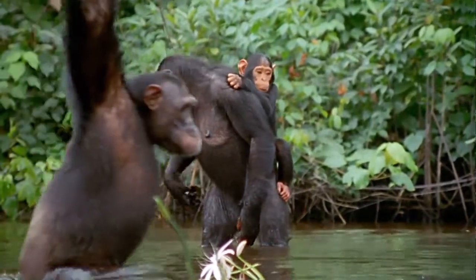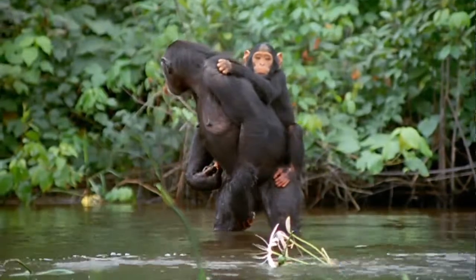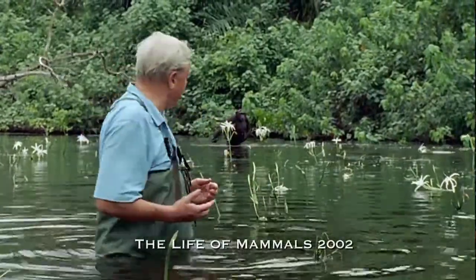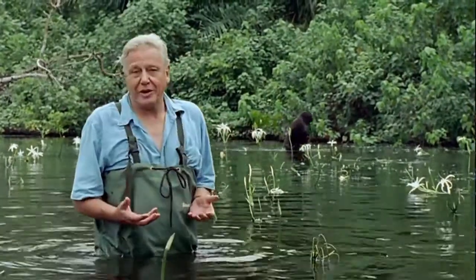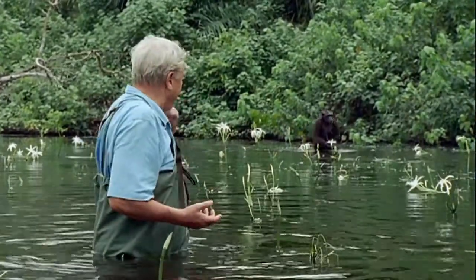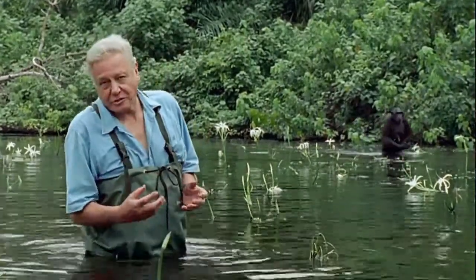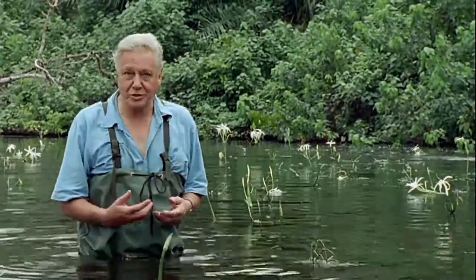Suddenly, an image from our remote past comes vividly to light. The time when our distant ancestors, in order to keep up with the changing environment, had to wade and keep their heads above water in order to find food. That crucial moment when our far distant ancestors took a step away from being apes and a step towards humanity.